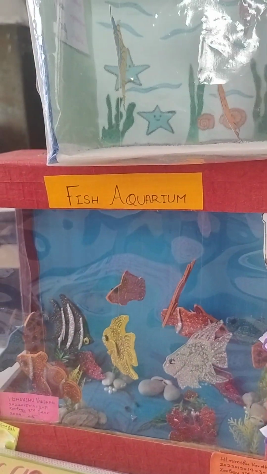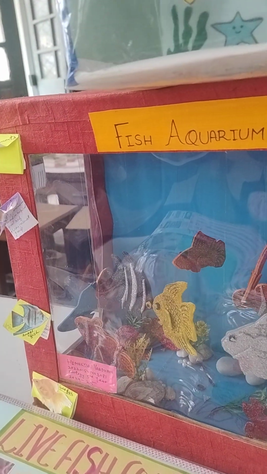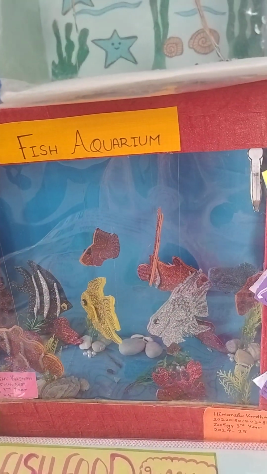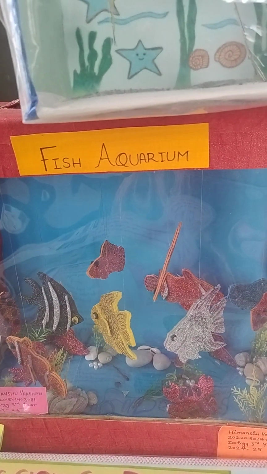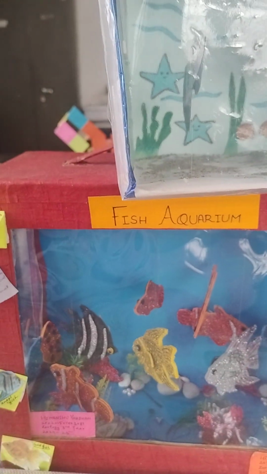This is a very beautiful model showing the different kinds of fishes swimming there. Then how these fishes are transported, it is also shown in the form of model.